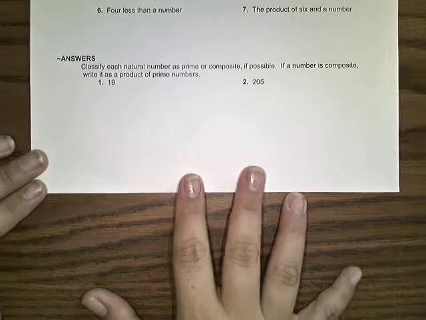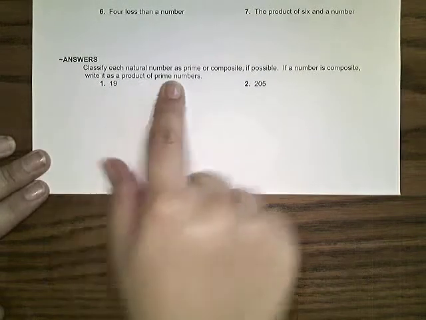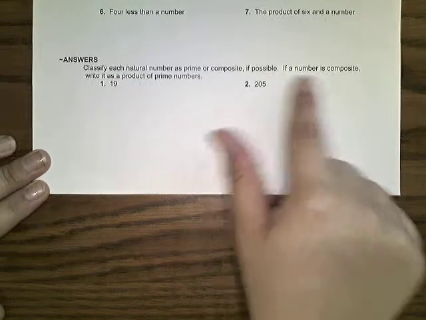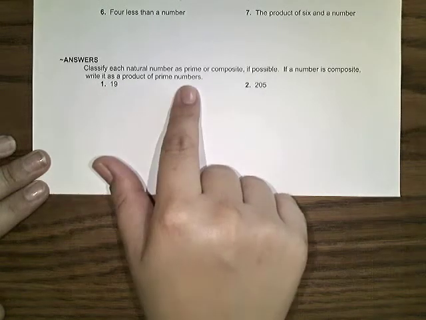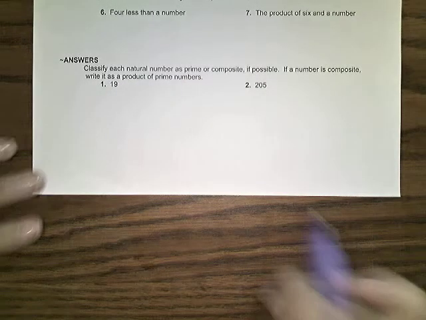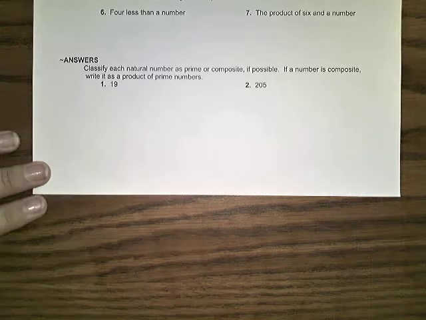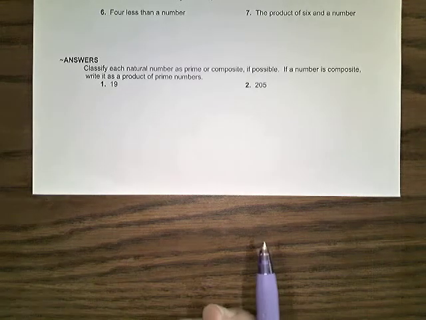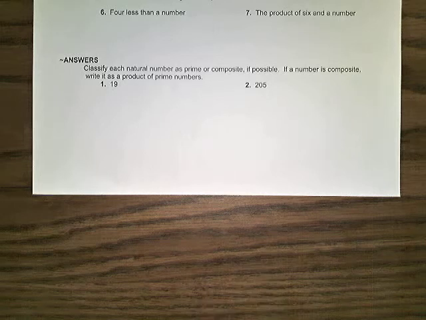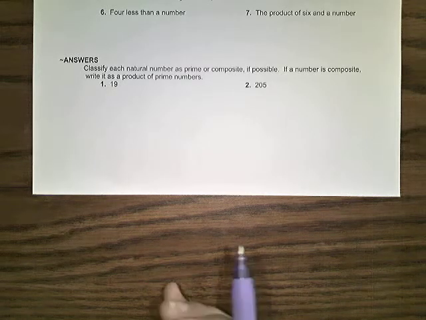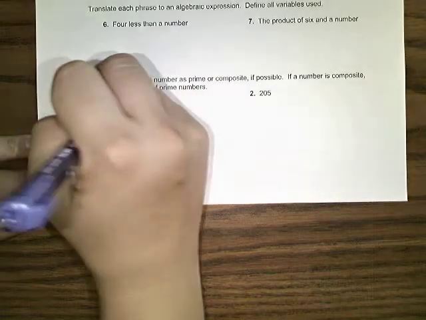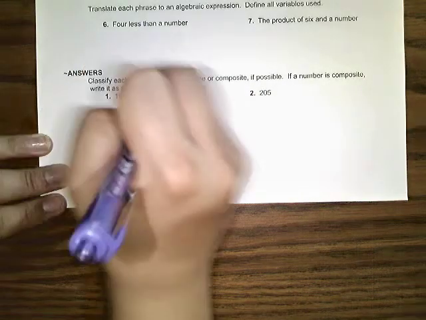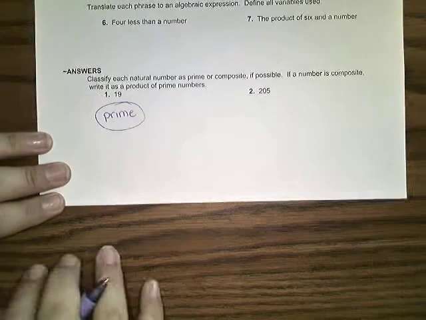Okay, so let's go ahead and do these answers. Classify each natural number as prime or composite if possible. If a number is composite, write it as a product of prime numbers. So here we have the value 19. We'd check in our calculator, is this divisible by 3, by 7, by 9, and so on, and just double check. For us, we know that it is prime. So prime, and that's it.